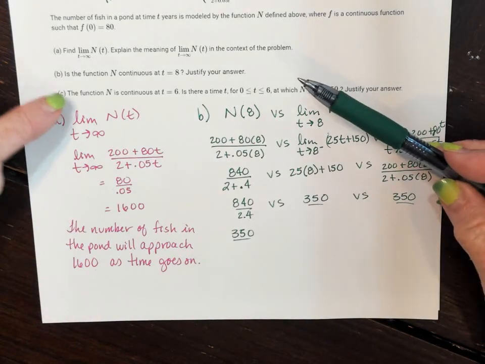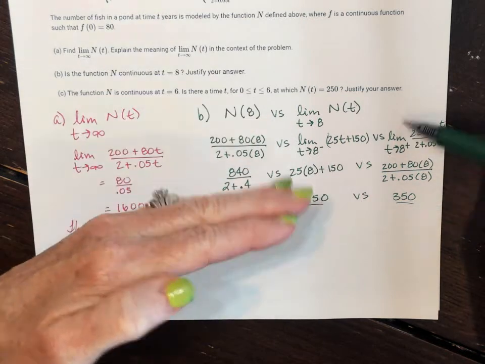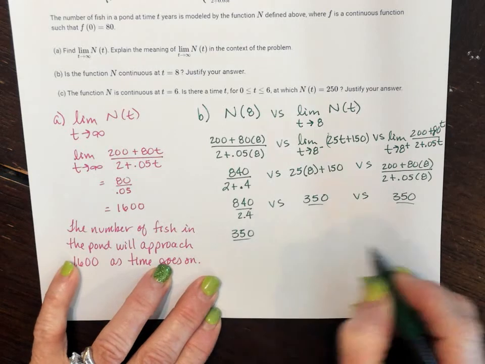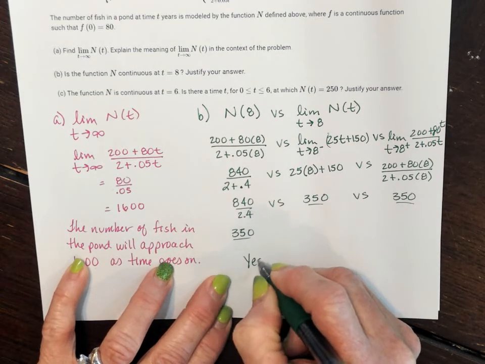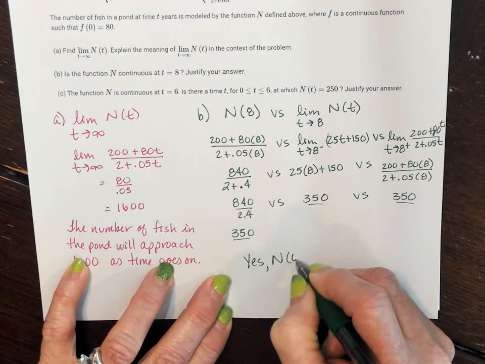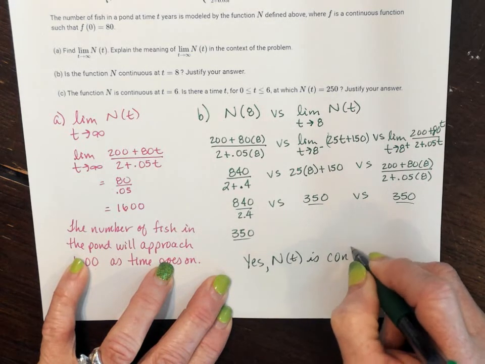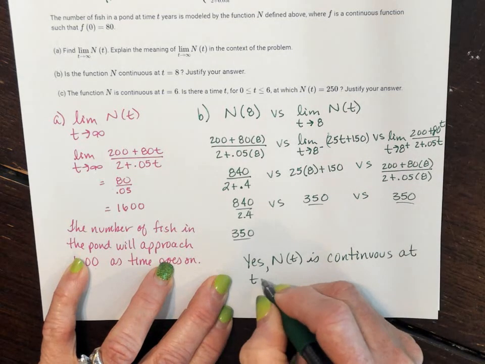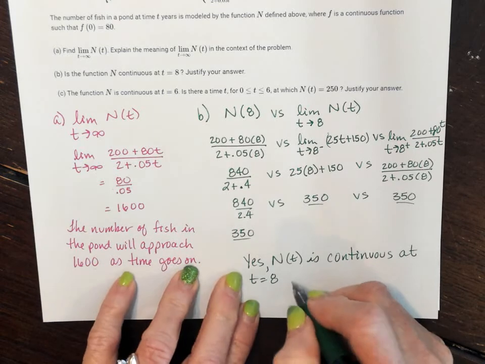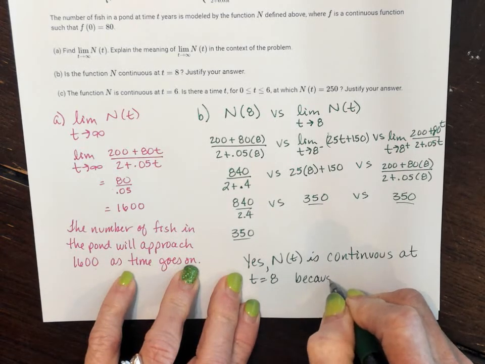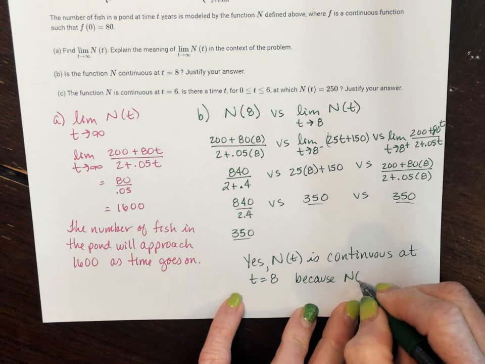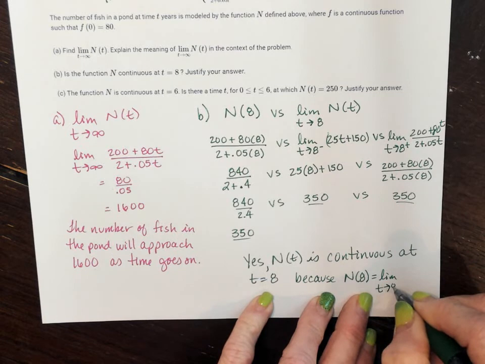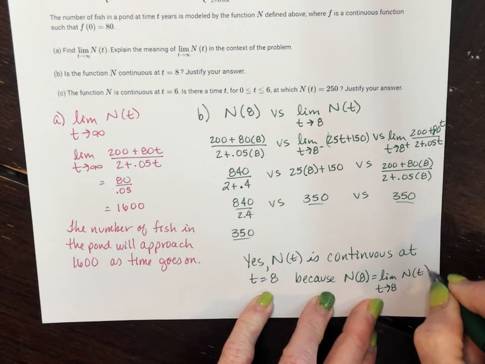Now, justify your answer. Your work is here, but you have to kind of tie it all together and clean it up at the end. So we will say, yes, n of t is continuous at t equals 8 because n of 8 is equal to the limit as t approaches 8 of n of t.